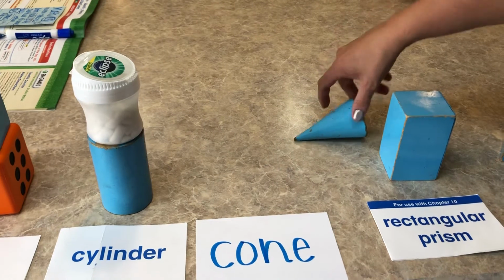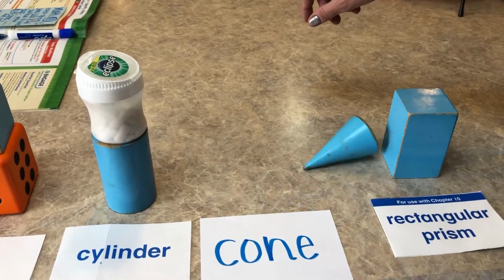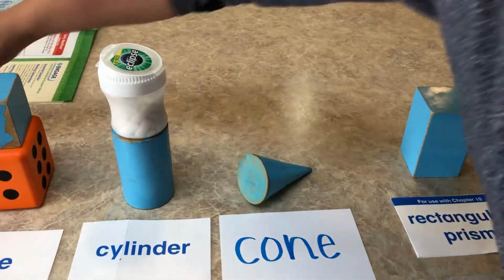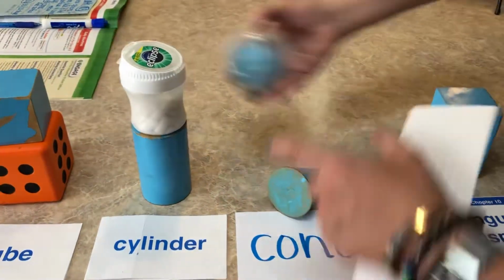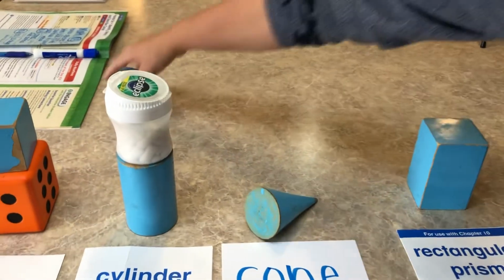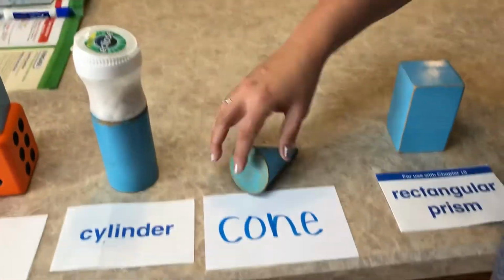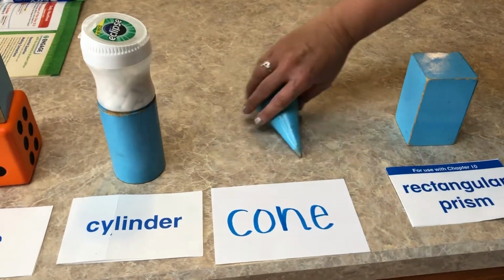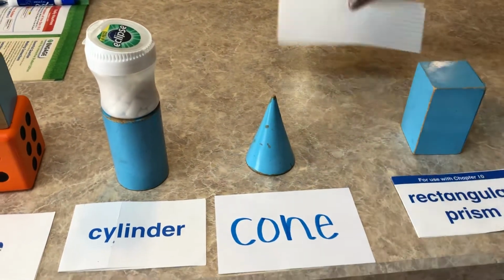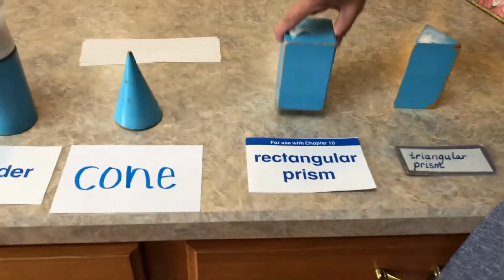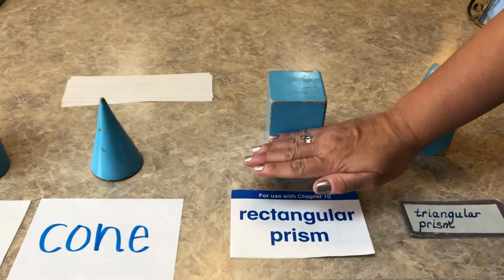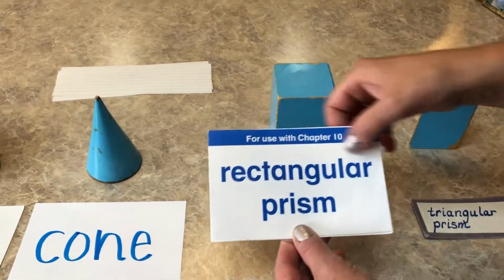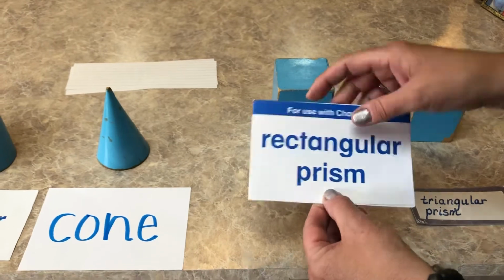Look what happens when you roll a cone. What do you notice? When I roll it, it doesn't roll the same way as our sphere rolls. Do you notice how when we roll the cone, it goes in one circle? Interesting. Our bonus shape for today. It looks like a cube if I cover up the bottom, but it's stretched out long. We call it the rectangular prism.